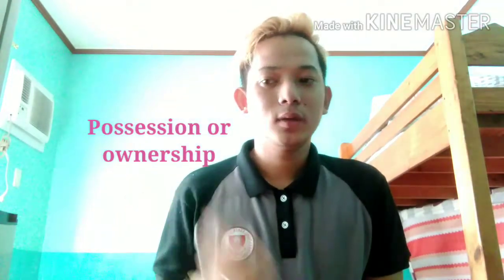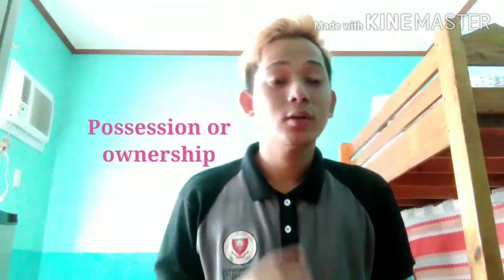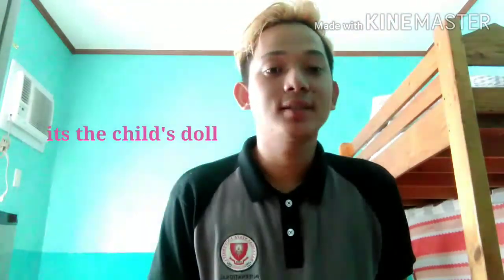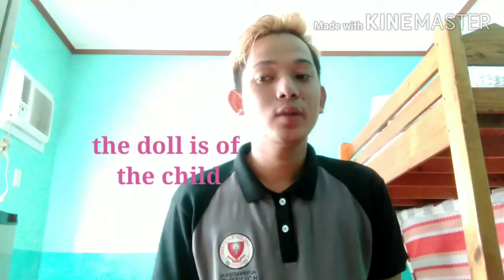The sixth basic concept of using ser is the possession or ownership. When we say possession or ownership, it talks about things that belong to you or to other people. And we again use the word de, meaning of. For example, it's the child's doll, but we say the doll is of the child when we translate it into Spanish.